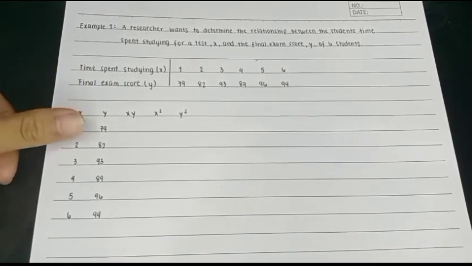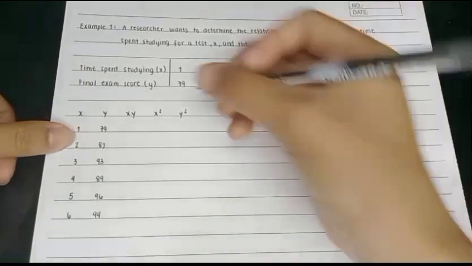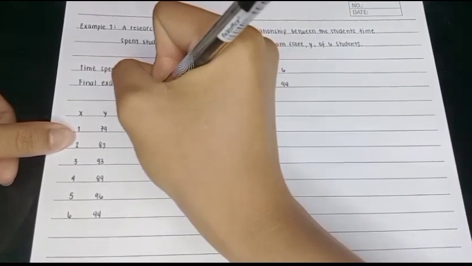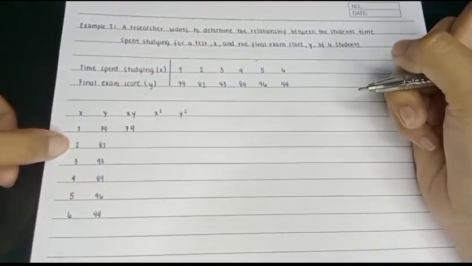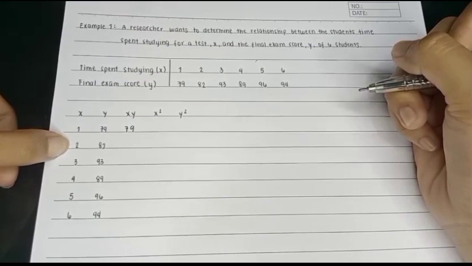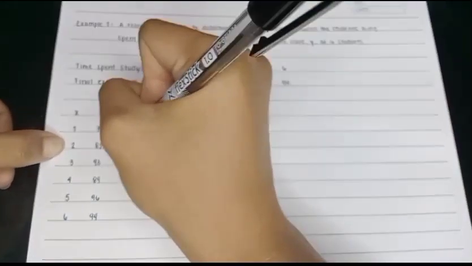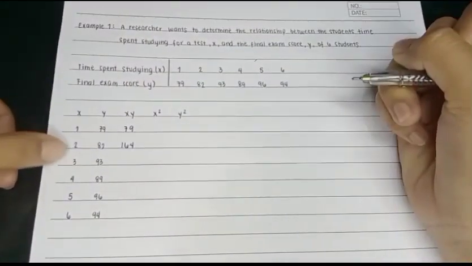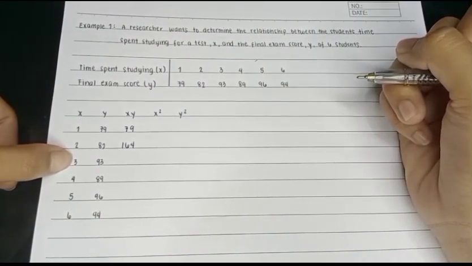So, 1 times 79 is equal to 79. 2 times 82 is equal to 164. 3 times 93 is equal to 279.